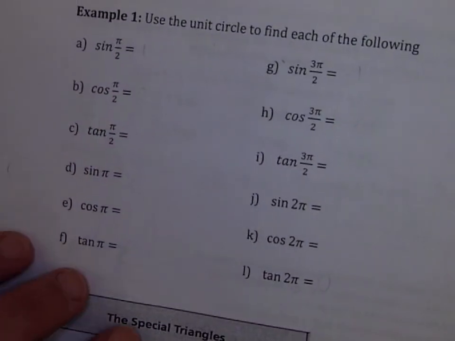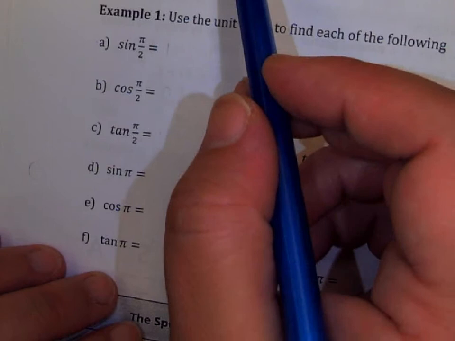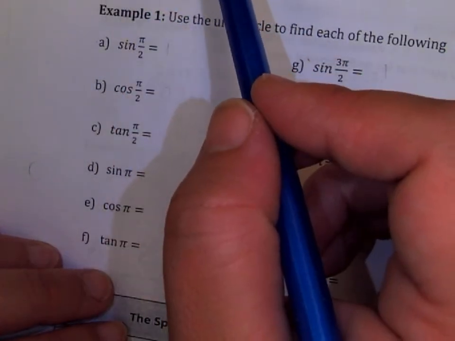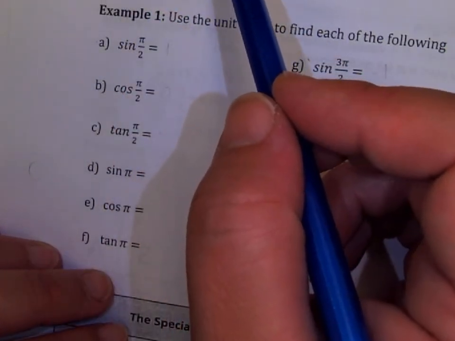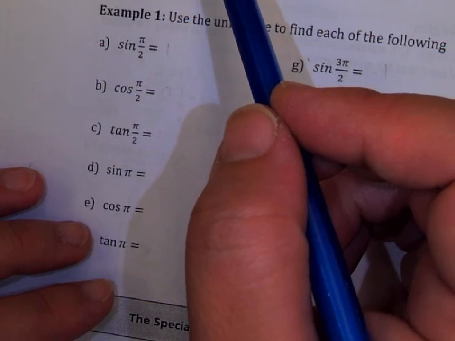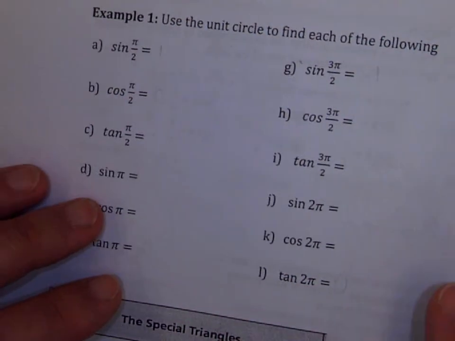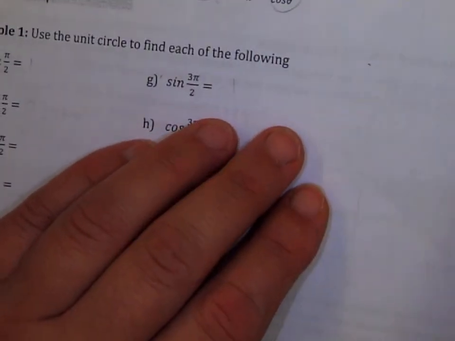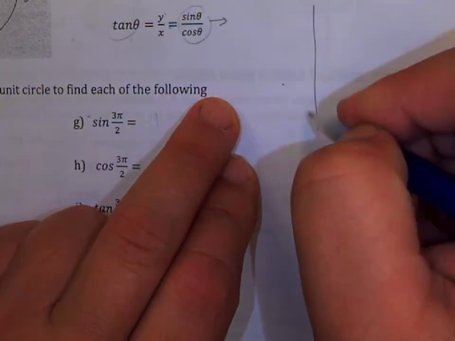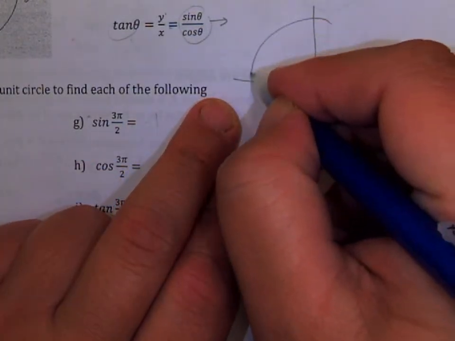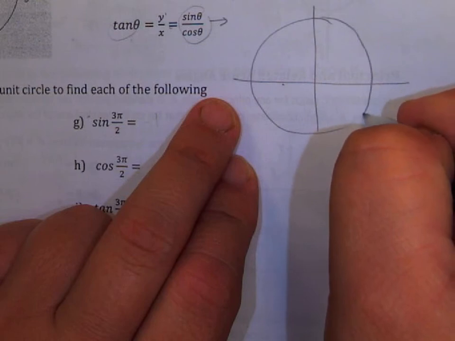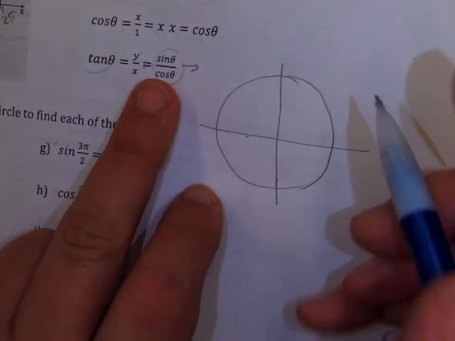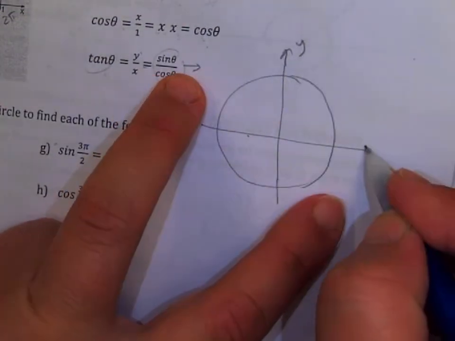So we usually use this unit circle to determine the ratios of quadrantal angles. That's the most used part. So let me draw a unit circle here. If it is a unit circle, the radius is 1.